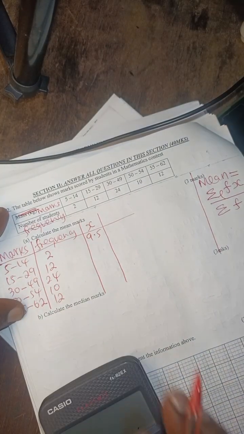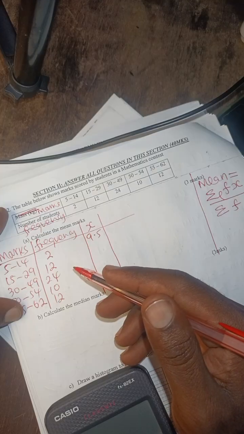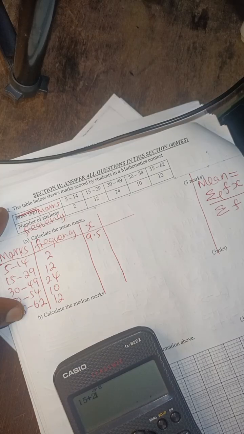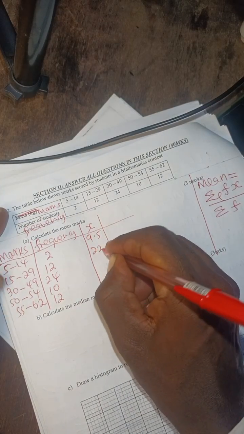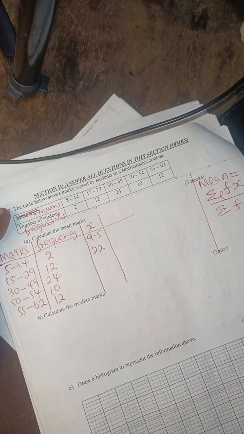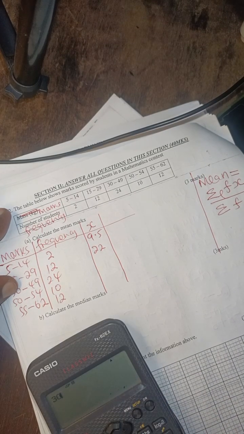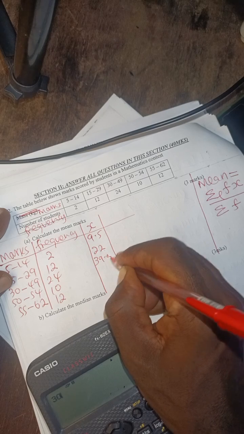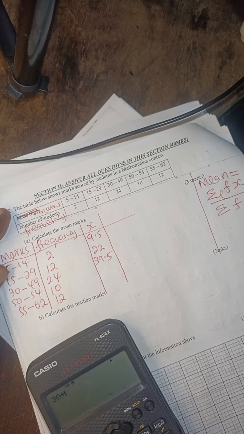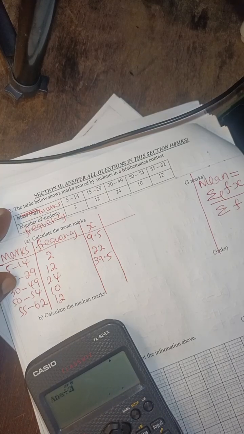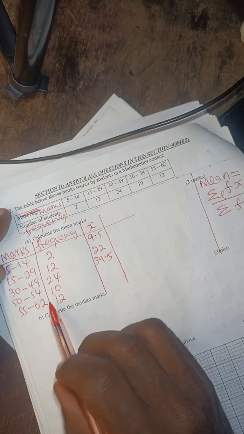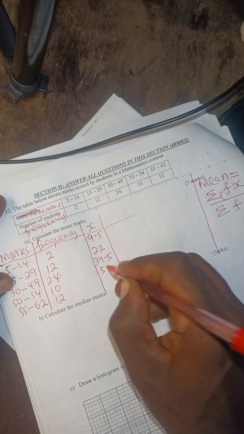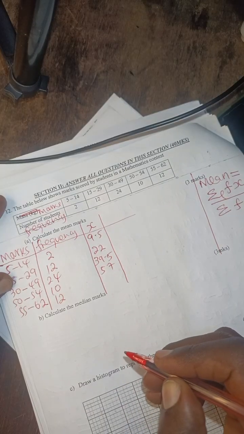Then 15 plus 29 is 44, divided by 2 is 22. 30 plus 49 is 79, divided by 2 is 39.5.